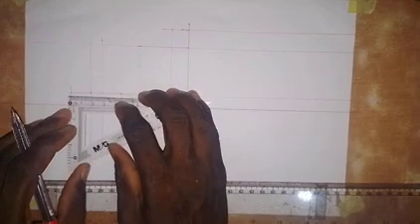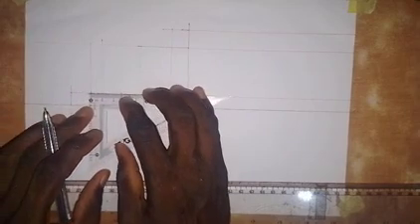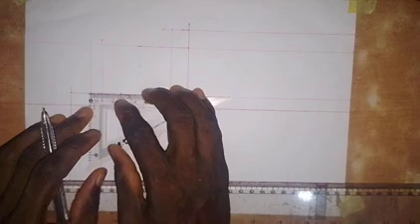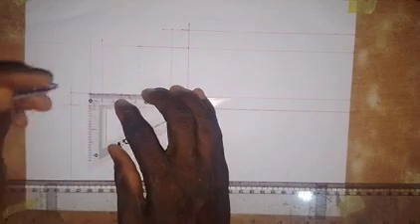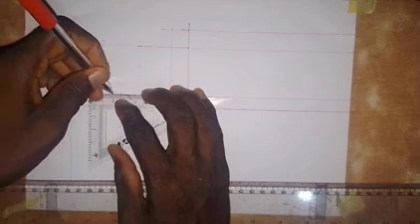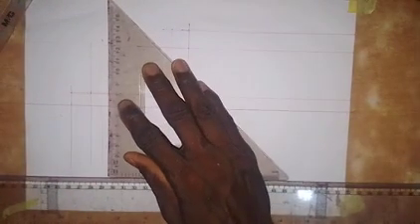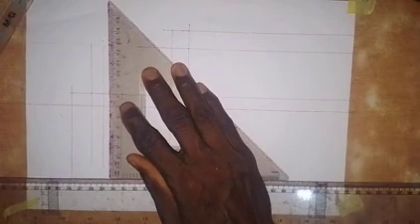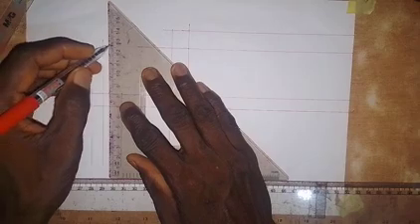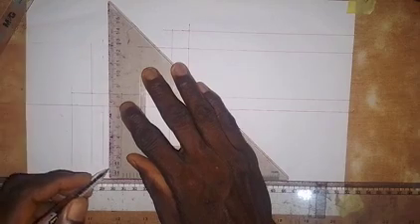Okay, this is 15. So not okay, I think I took 10. That was wrong. So this is 15. Okay, so here is 15 millimeters. So this line is not supposed to be there. So I'm going to draw a vertical line. So it goes up like this. Okay, so we have this.